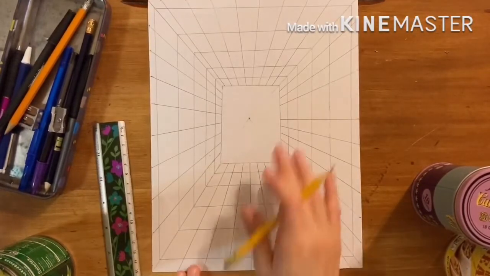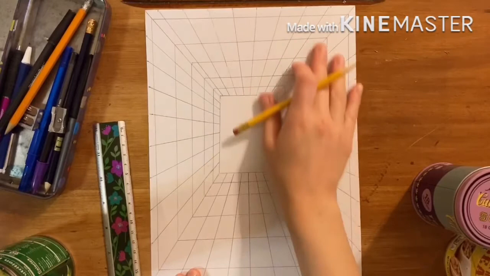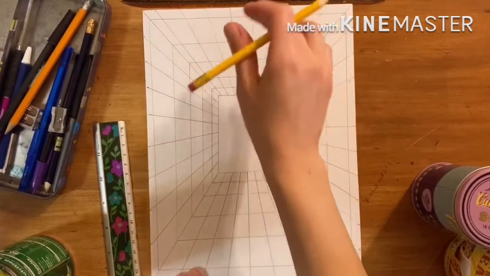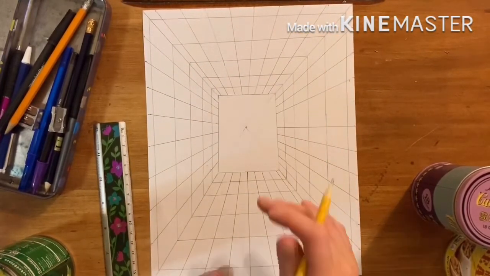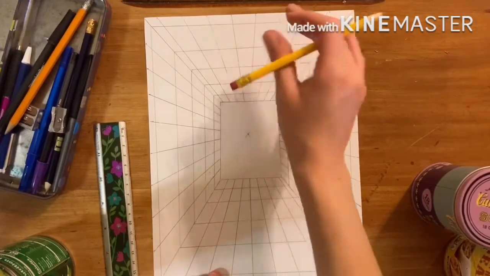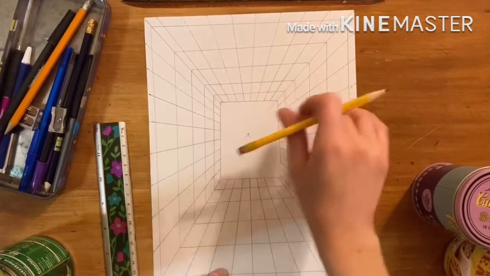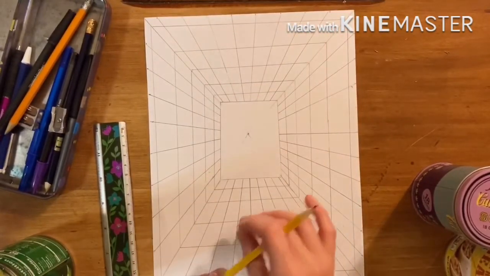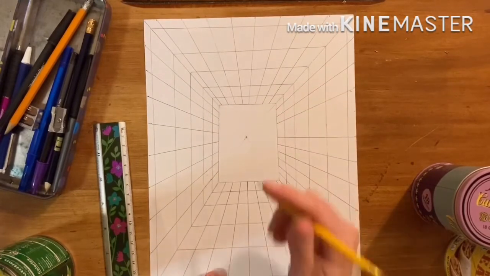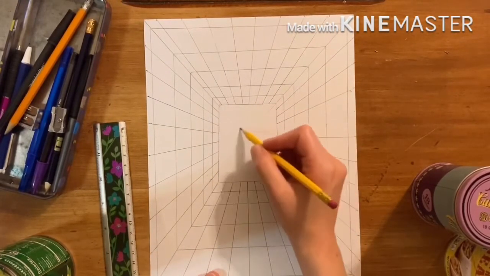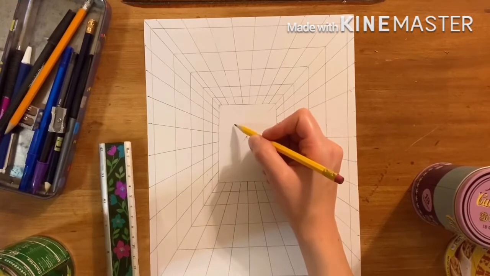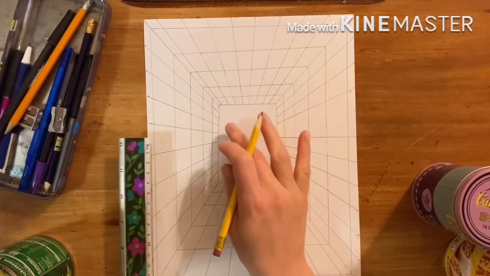All right, I've drawn all of the lines in the checker pattern on both walls. Now I've drawn all lines in the checker pattern on the walls and on the ceiling and on the floor that converge with the vanishing point. But before we draw any characters we want in the middle, we have to draw the door that's open inside the doorway.